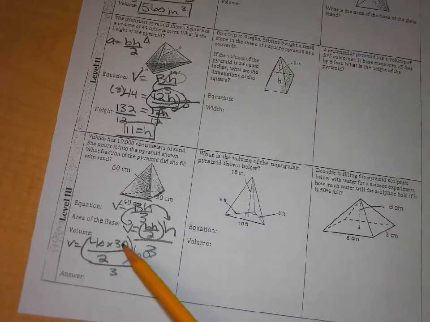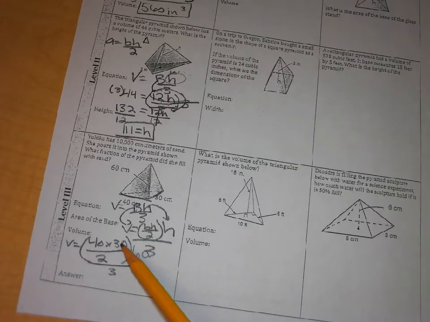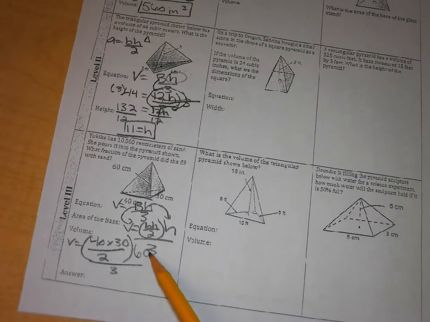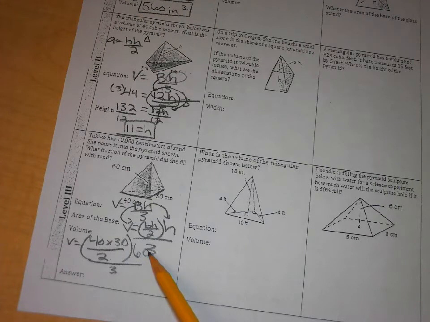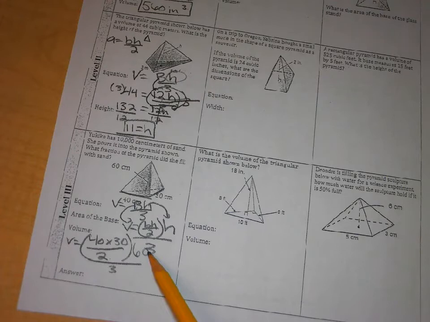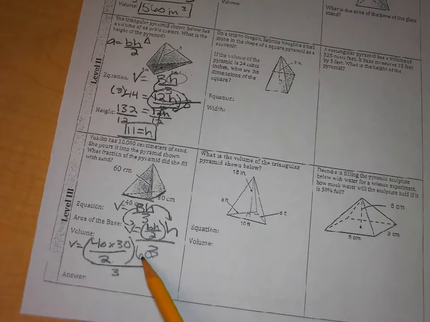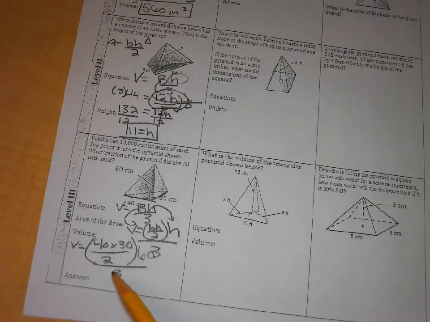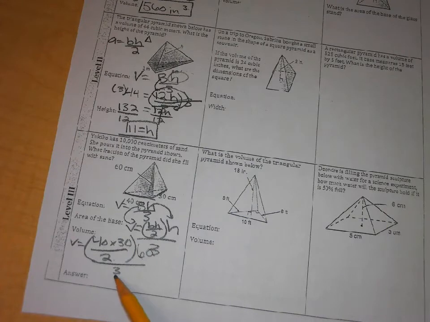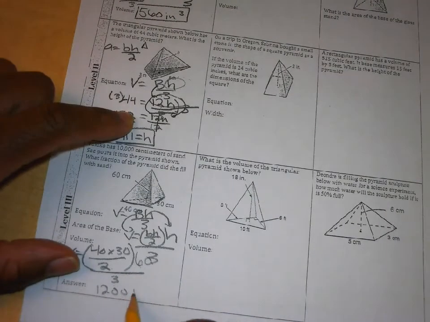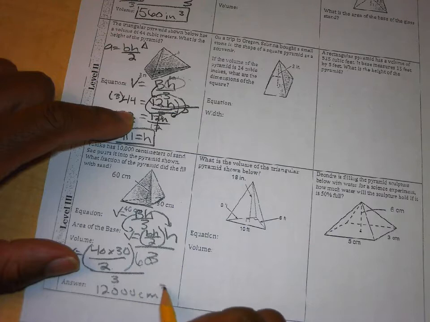Okay, so 40 times 30 is what? 1,200. Divided by 2 is 600. Okay, multiplied by 60 is 36,000. Just multiply 6 times 6 is 36, and then 3 zeros, so 36,000. And then 36,000 divided by 3 would be what? 12,000, because 3 into 36 is 12, and you add the zeros. So my answer is 12,000 centimeters cubed.